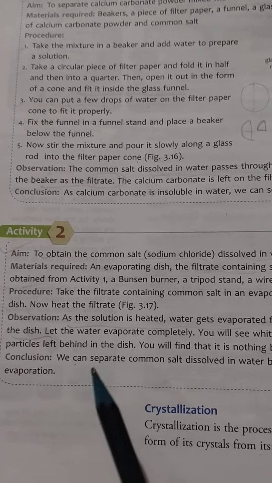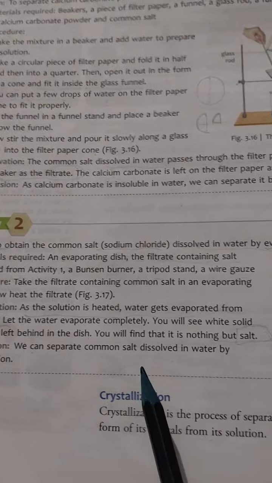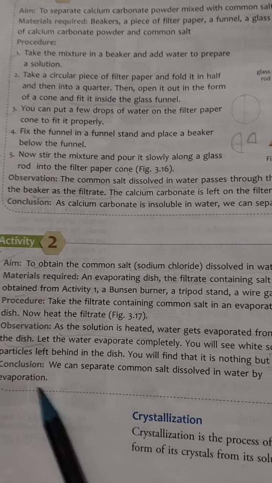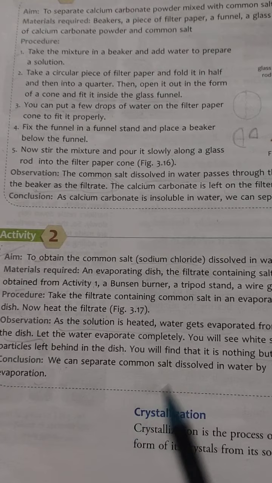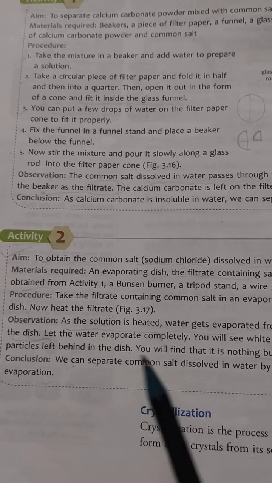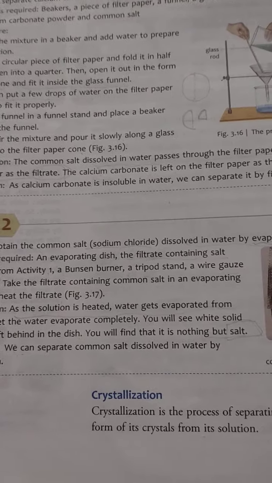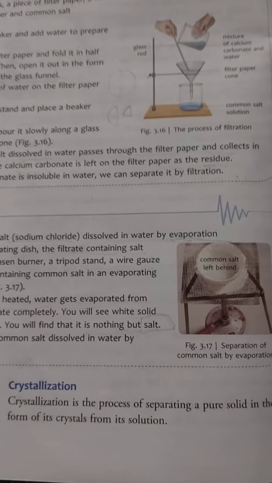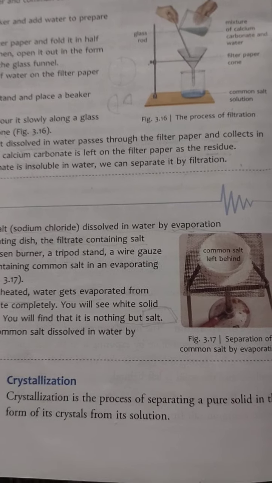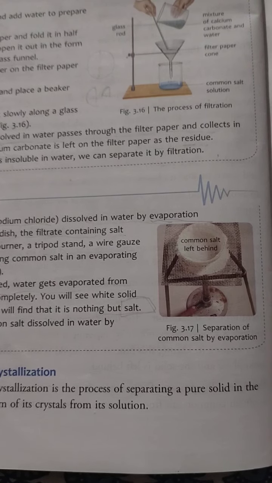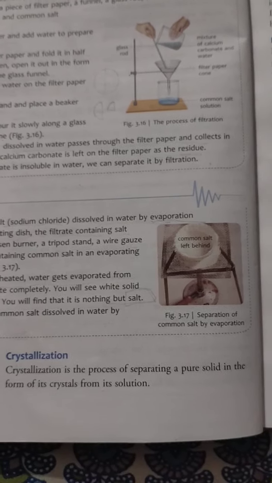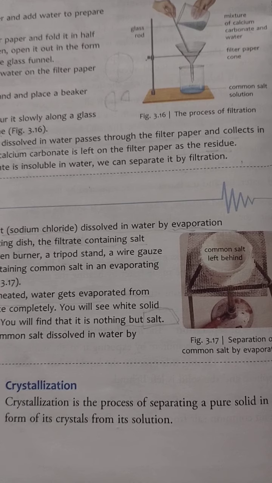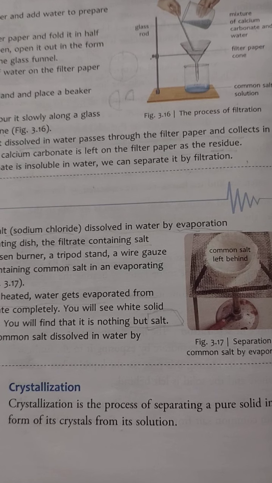So what conclusion can be obtained? That we can separate common salt dissolved in water by evaporation. So the common salt from the water can be obtained through the process of evaporation. Now what is the next method mentioned in your book? It is the crystallization technique. Crystallization is the process of separating a pure solid in the form of its crystals from its solution. So it is the process to separate the solid in its pure form.